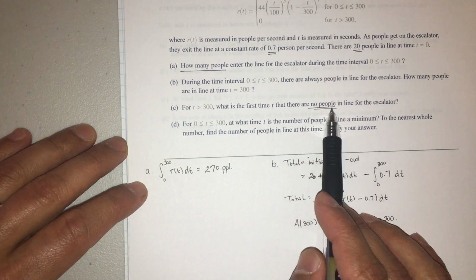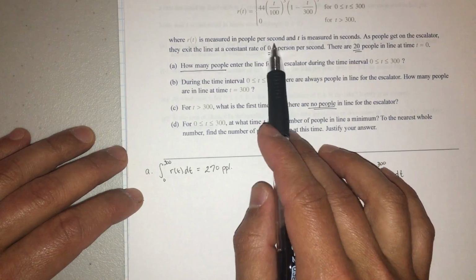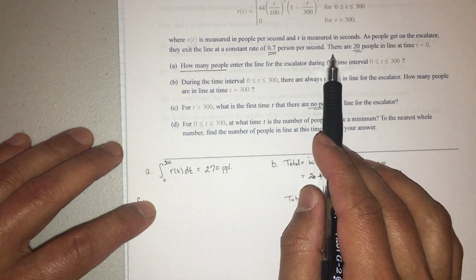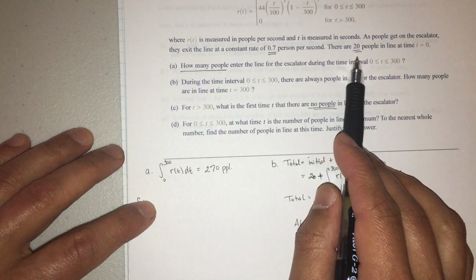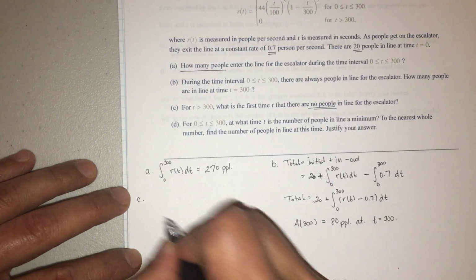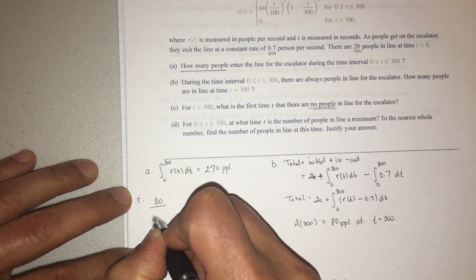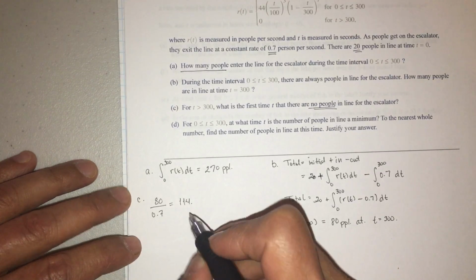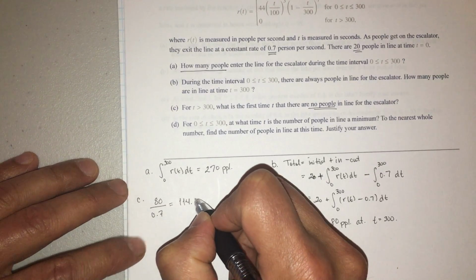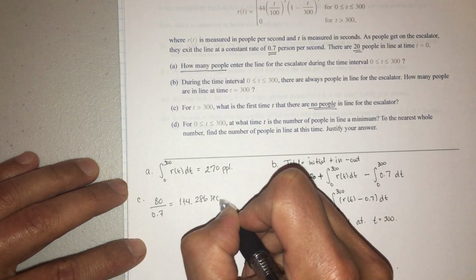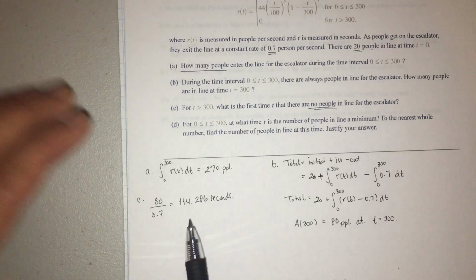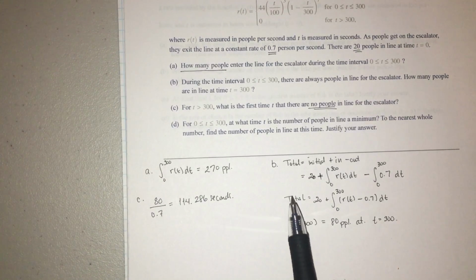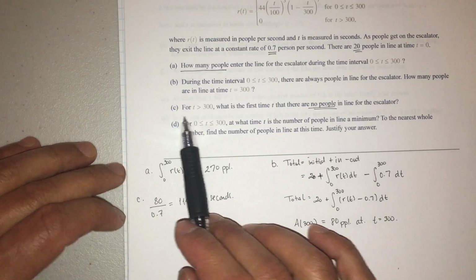When are there no people left? Well, people are still exiting at 0.7. So after 1 second, 0.7 left. After 2 seconds, 1.4 left. After 3 seconds, and so on and so forth. So we take these 80 people that are left, divide that by 0.7, and we end up with 114.286 seconds. That's how long it takes for these 80 people to become no people. So that would be your answer.